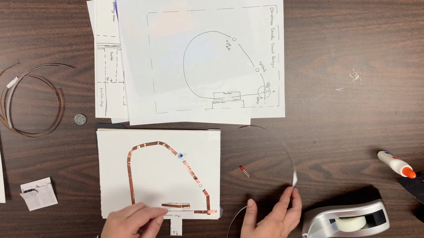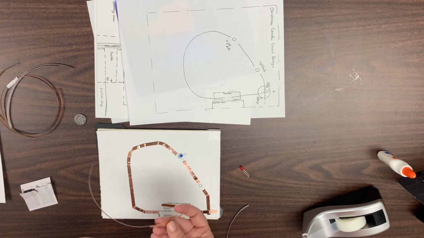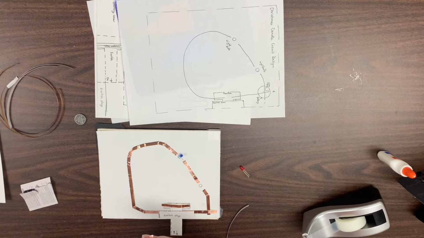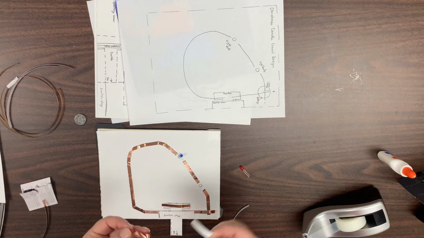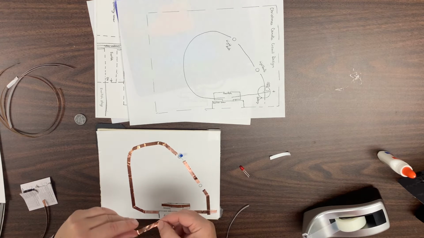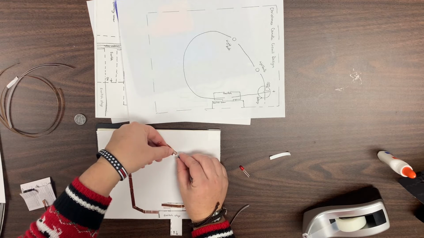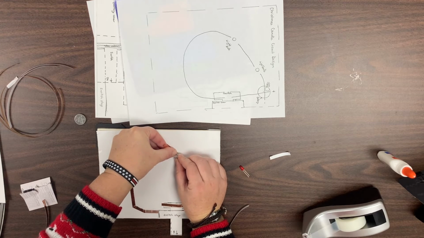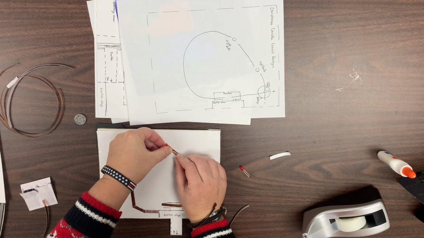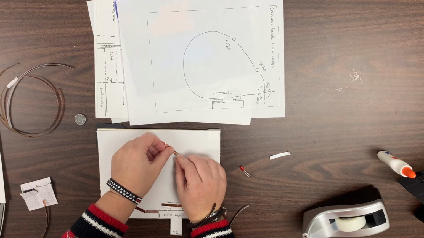And another way to help this is you can use your excess copper tape to cut a strip. You can tape it down with regular tape, but this way I know it's connected, and I just tape over my copper tape.